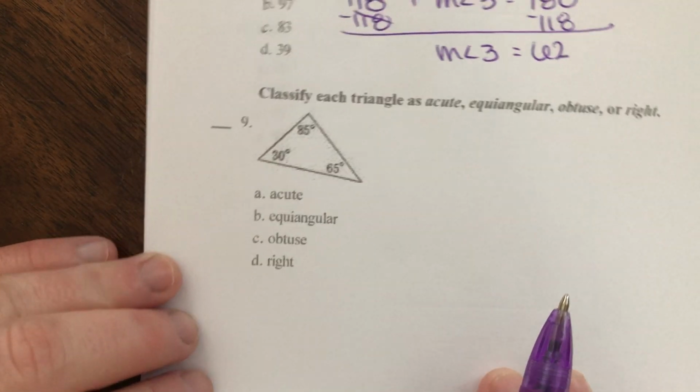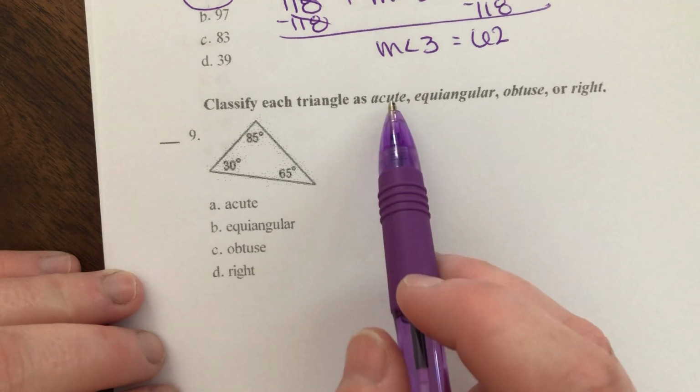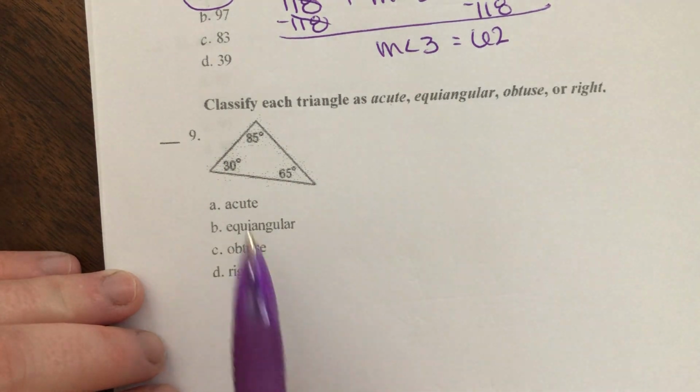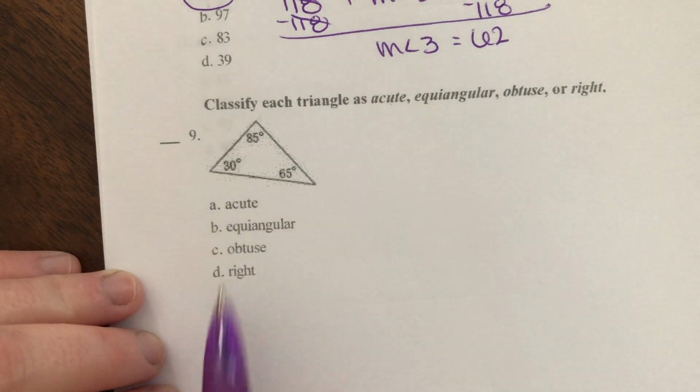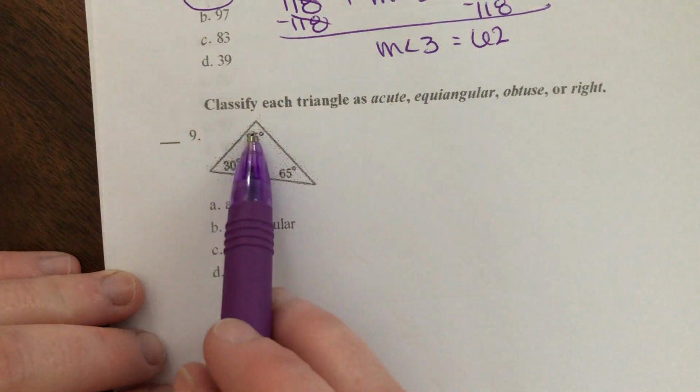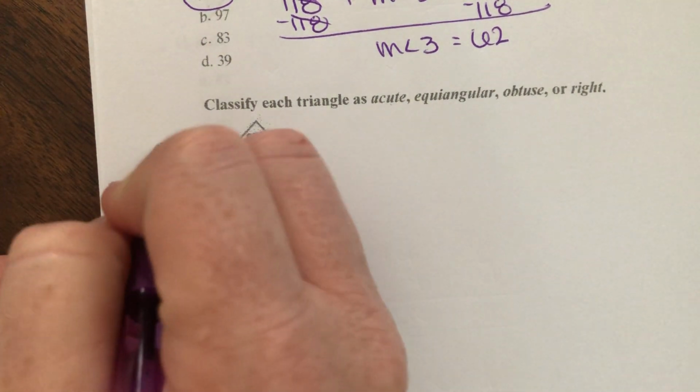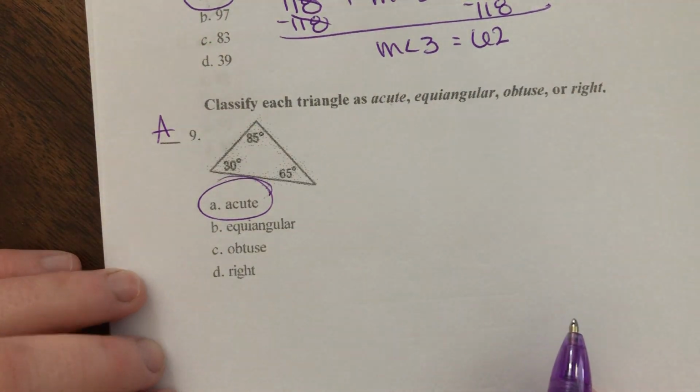Okay, number 9. Classify each triangle as acute, equiangular, obtuse, or right. So I look at all 3 of these. They are all less than 90 degrees. So this is an acute triangle. This is an acute triangle.